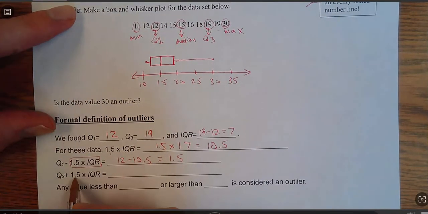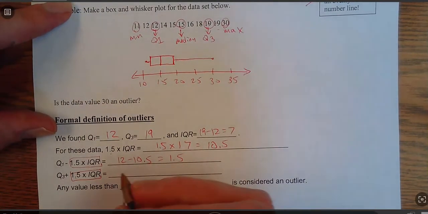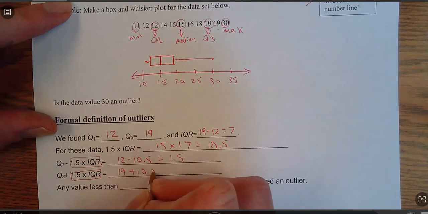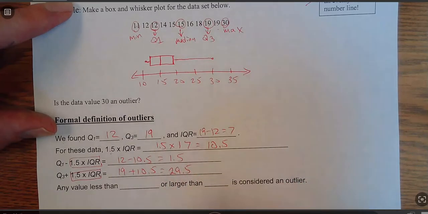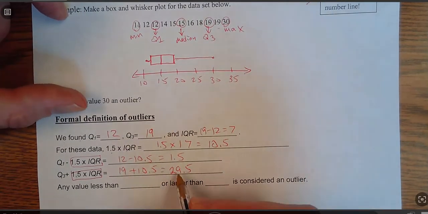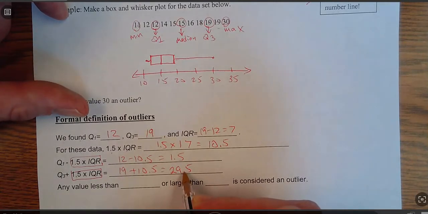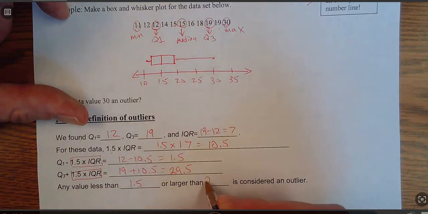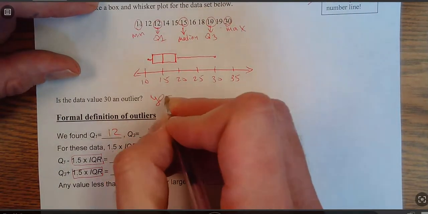Now I'm going to take Q3 plus that number, 10.5, the one I found. Q3 is 19 plus 10.5, so that would be 29.5. So, is 30 an outlier? Well, this is an upper bound. Anything above 29.5 would be considered an outlier. So any value less than 1.5 or larger than 29.5 is an outlier. Yes, 30 is an outlier.